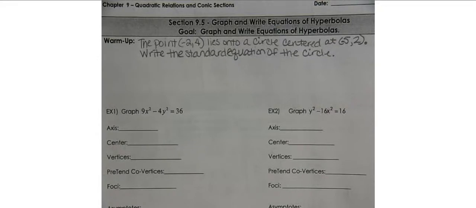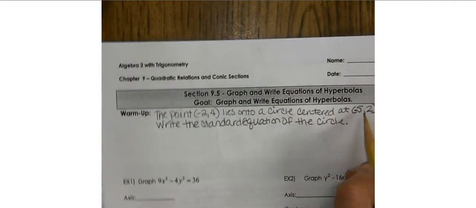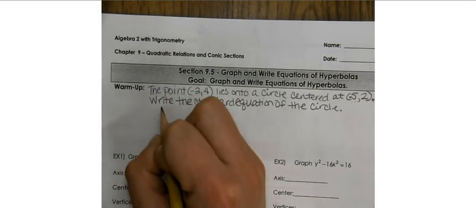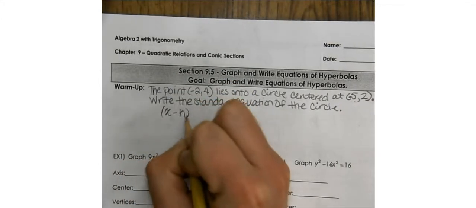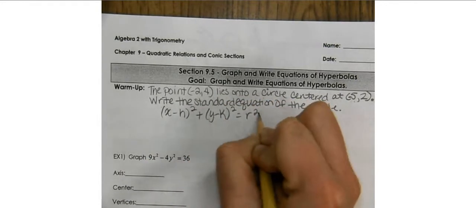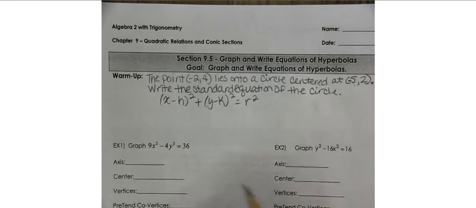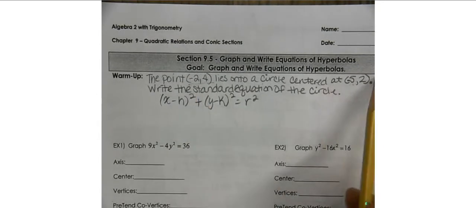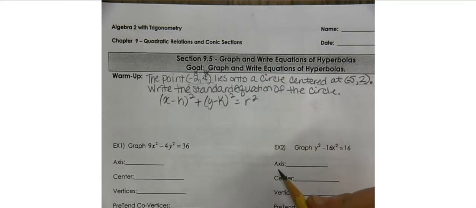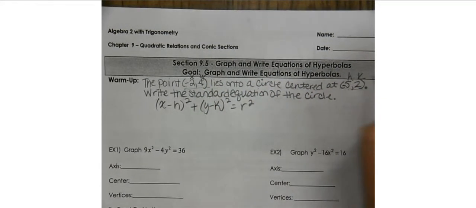Let's see how well you did. Here we go. So the standard equation of a circle, whenever it's not centered at 0, 0, is going to be the equation x minus h squared plus y minus k squared is equal to r squared. So based on the information that's given to us, I know what x and y are because that's a point that's on the circle. And I even have my h and k, but what I don't have is my r squared. So that's what I need to find. I need to find what r squared is.